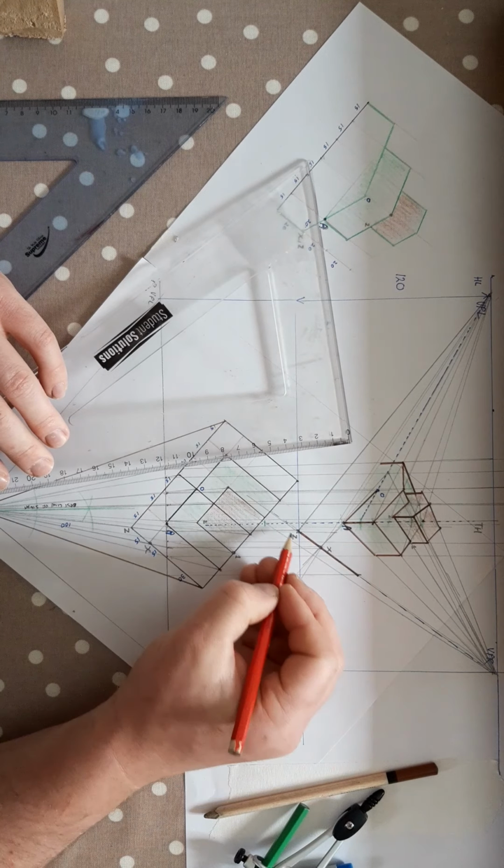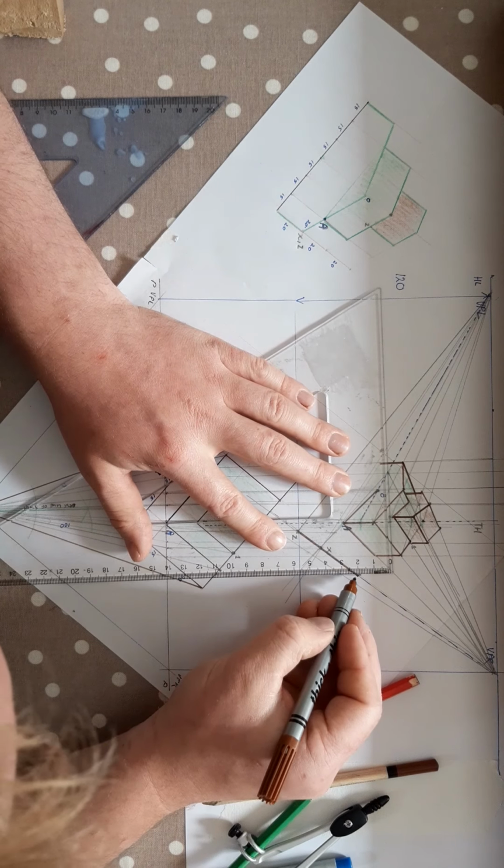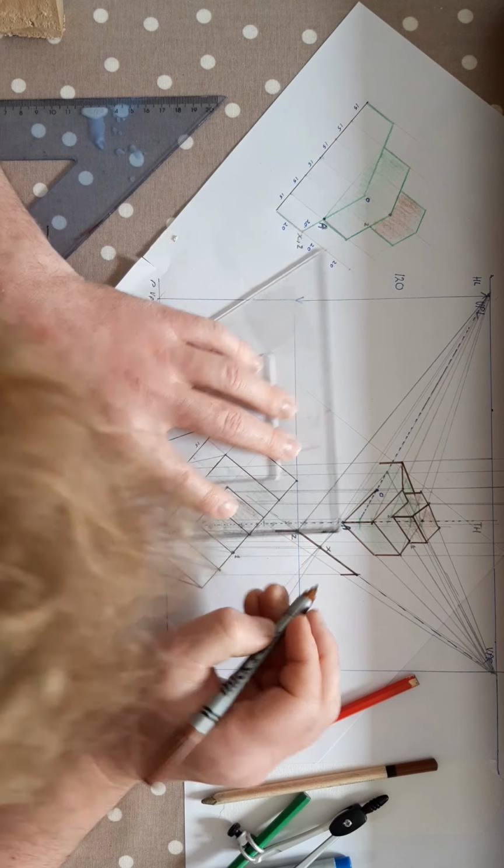These lines here that are coming down from Z and from the corner are finish lines. That is the rectangle, and that is finding the bottom object, the bottom rectangle.